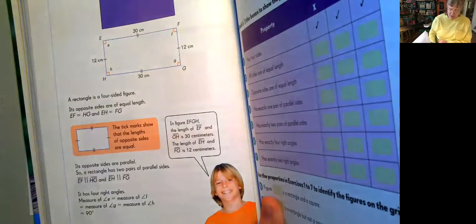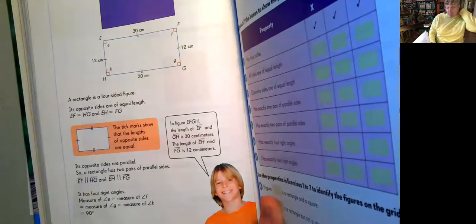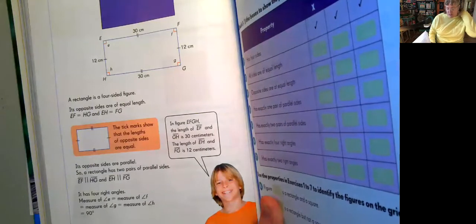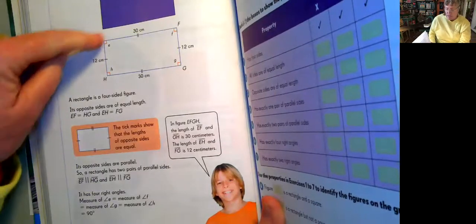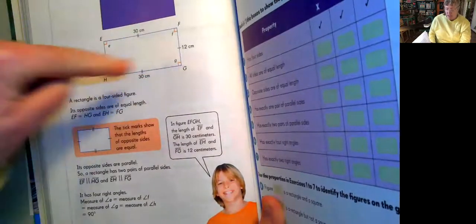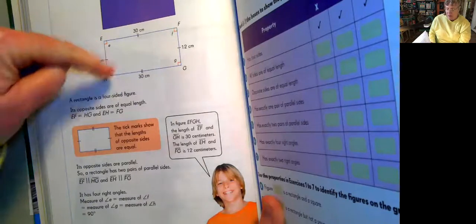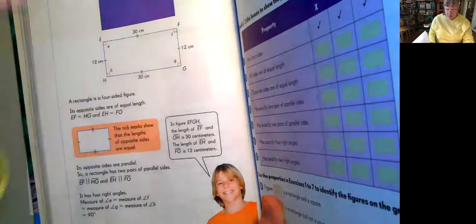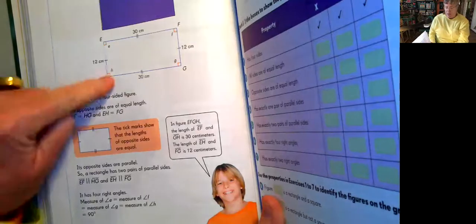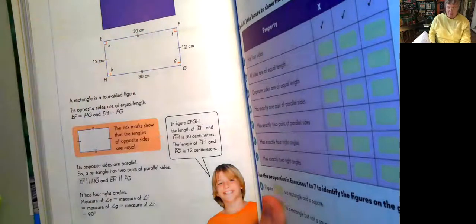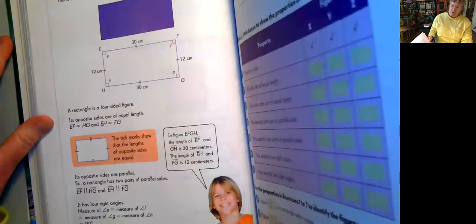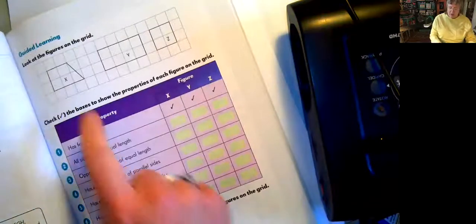Its opposite sides are parallel. So a rectangle has two pairs of parallel sides. EF is parallel to HG and EH is parallel to FG, right? Also, it has four right angles, angle F, angle G, angle H, angle E. They each measure 90 degrees.